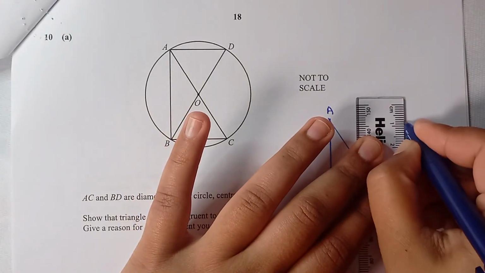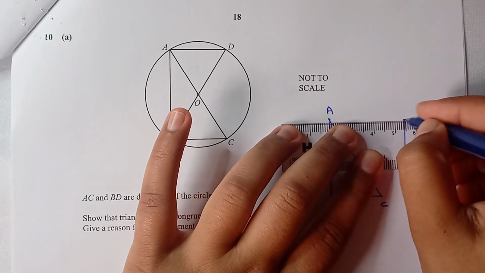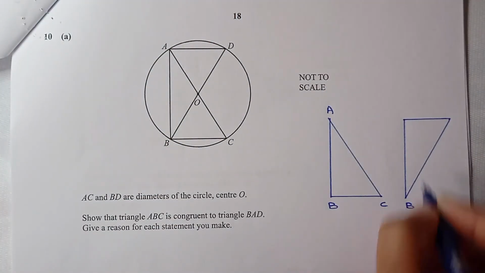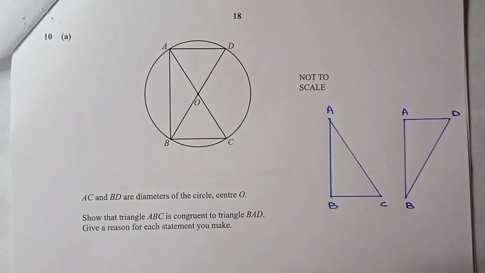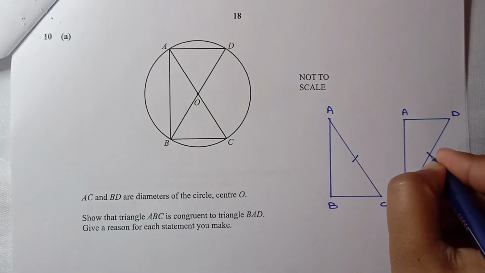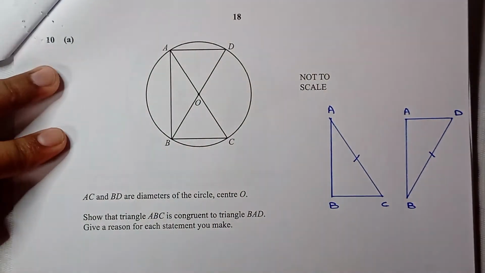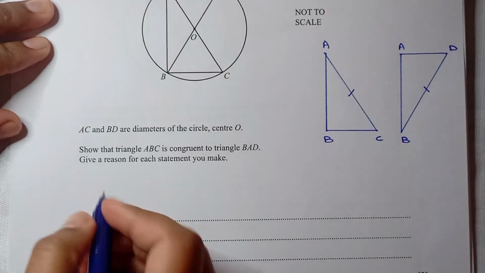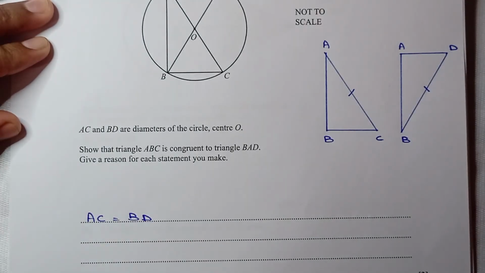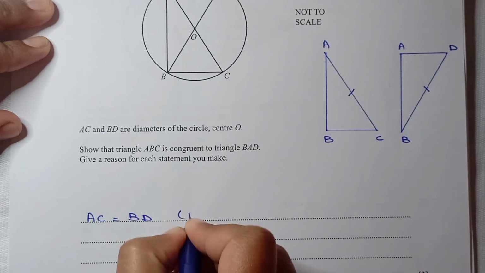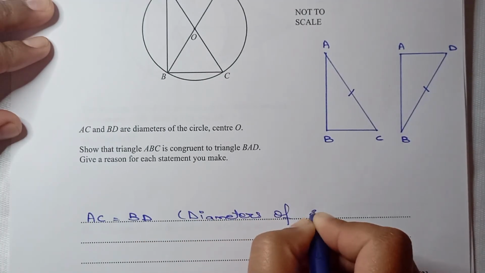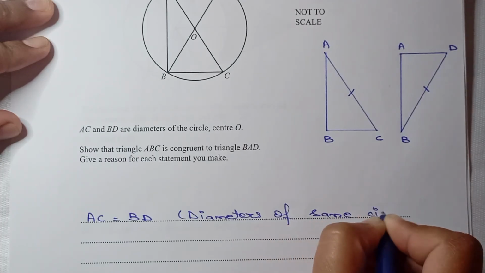B, A, and this would be D. So the first thing we know is that AC and BD are diameters. So these two sides are the same. So the first statement we can say is that AC equals BD, the diameters of the same circle. This is the first statement.